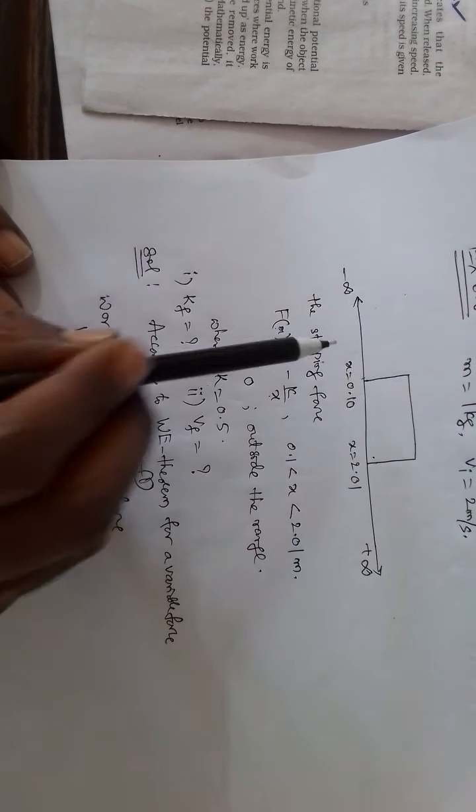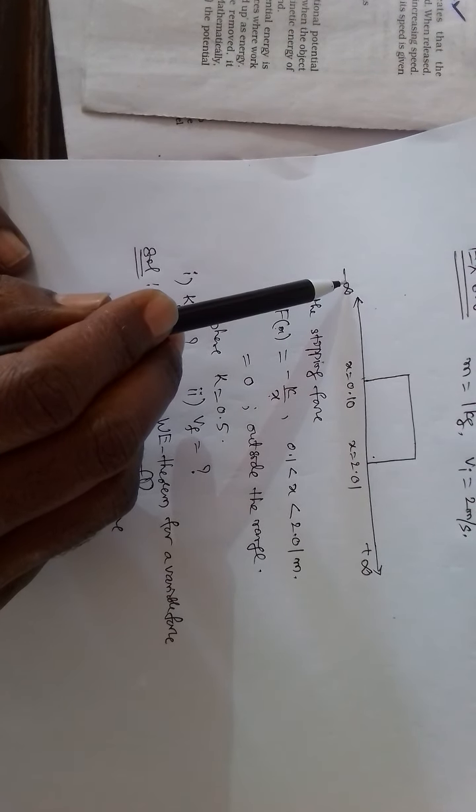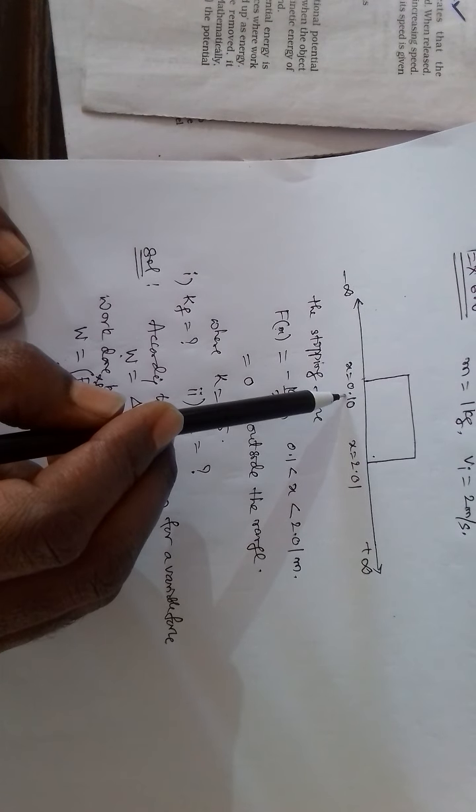Now see the diagram. Minus infinity to 0.10, force value 0.